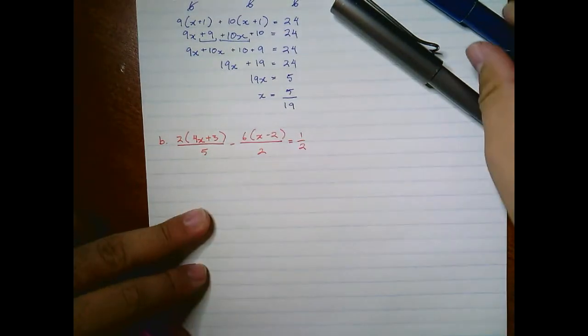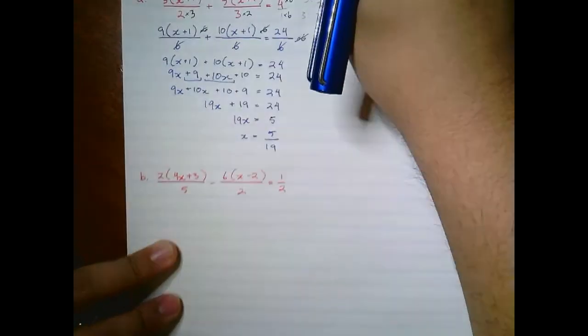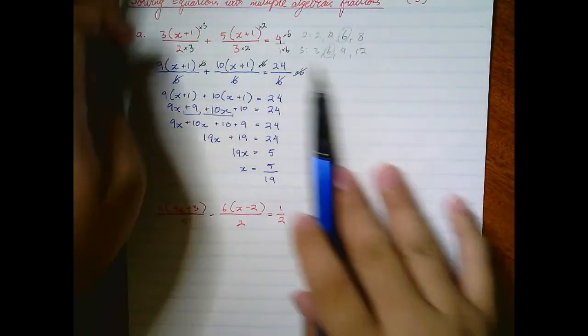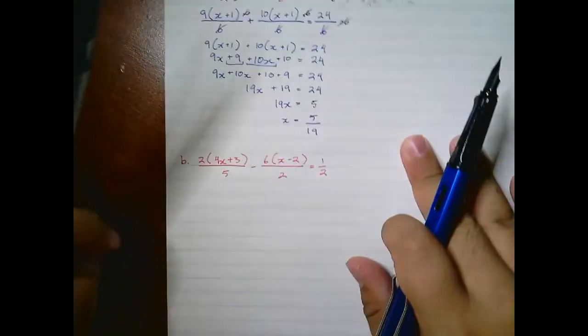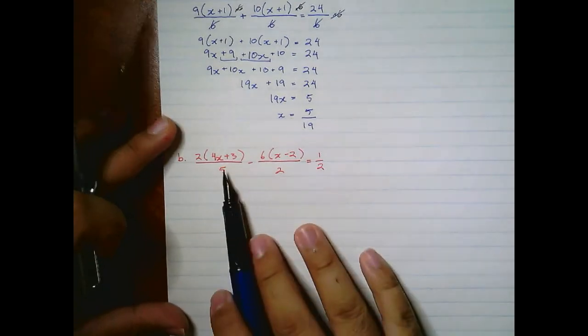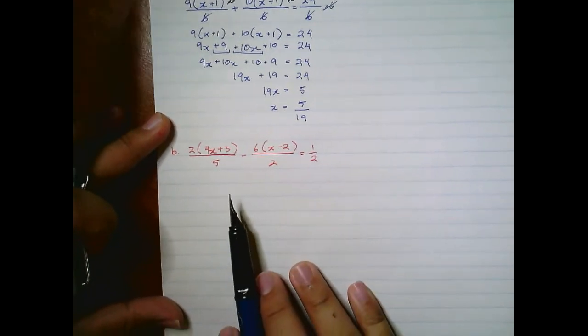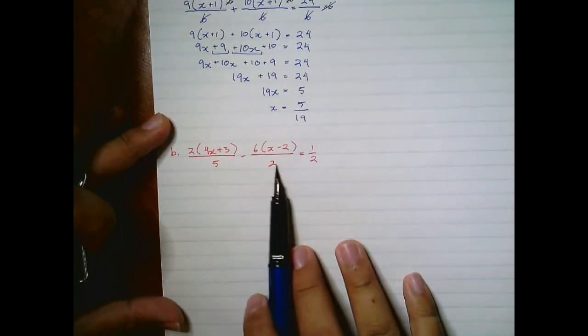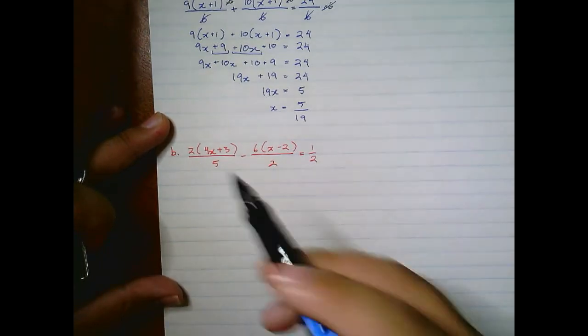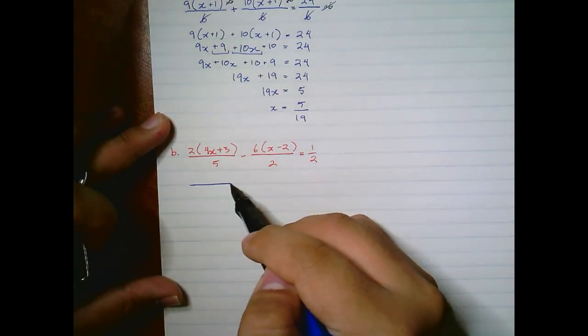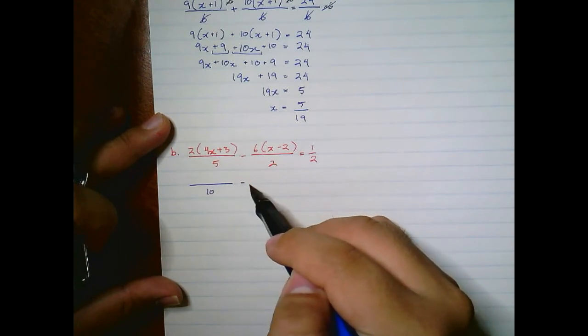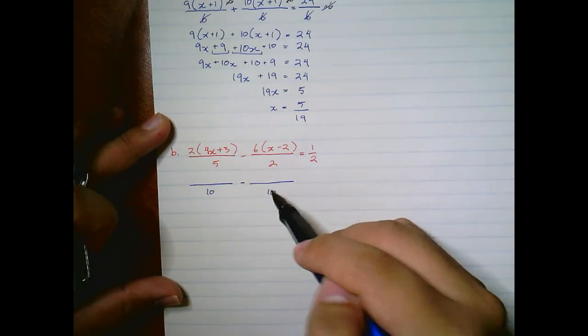Now I'm going to start picking up the pace. Rather than write out the common multiples, I'm just going to go straight into it. The lowest common multiple between 5 and 2 is 10. Just going to make everything over 10.